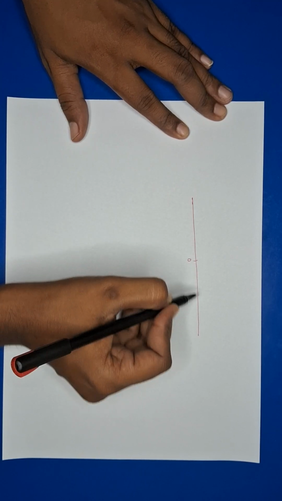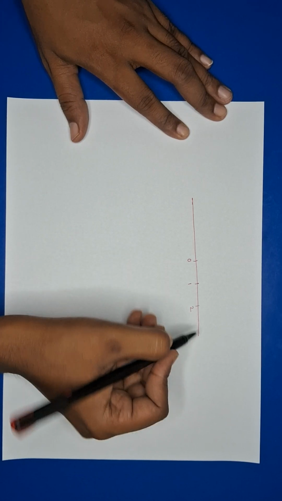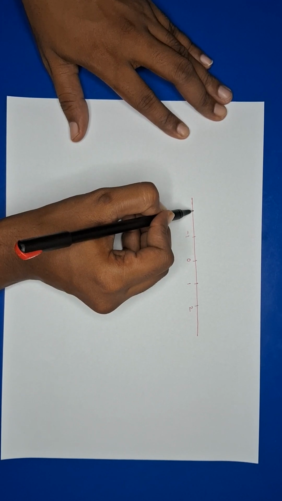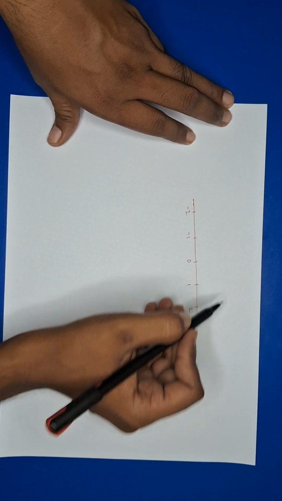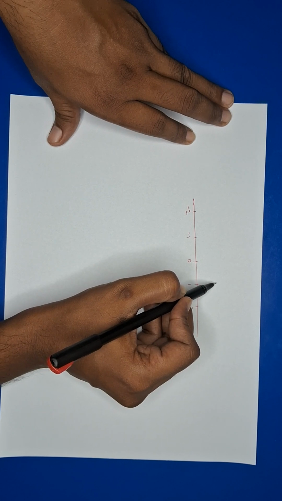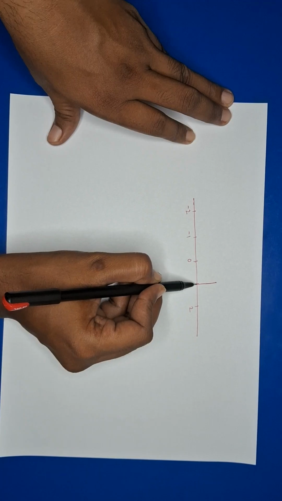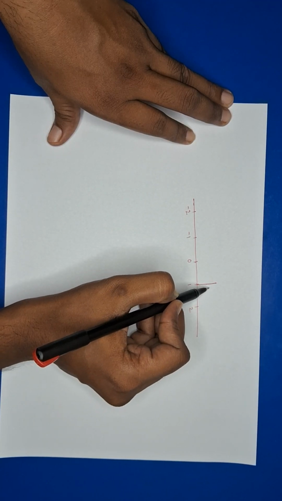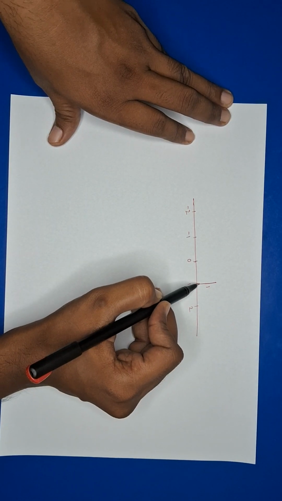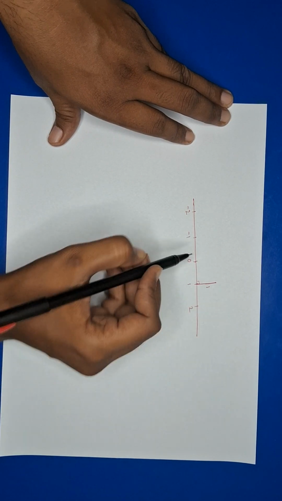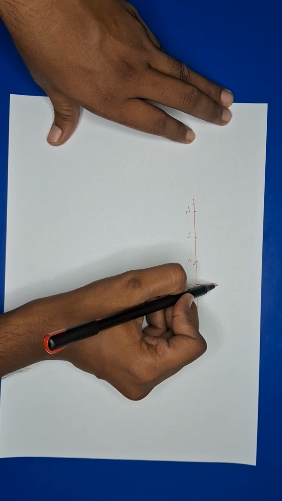Here 0, 1, 2, here minus 1, minus 2. So let me take, suppose this 0 to 1 is 1 unit. Let me take another 1 unit here, and this angle is 90 degree, consider, and say this is O, this is A, this is B.